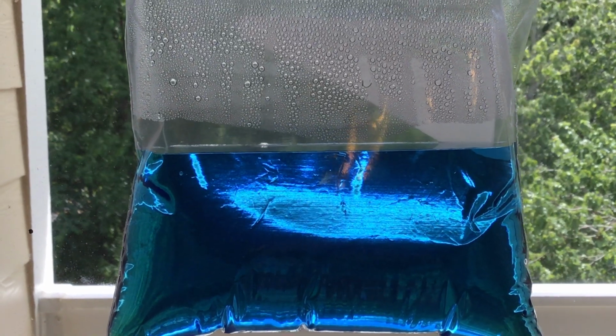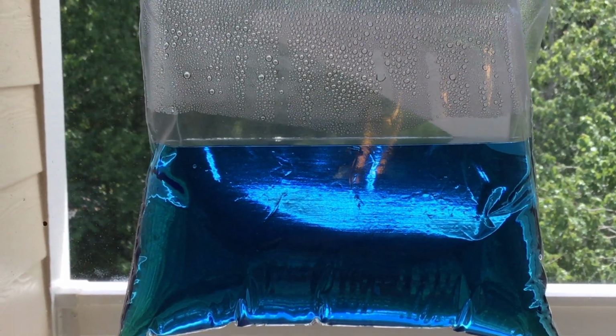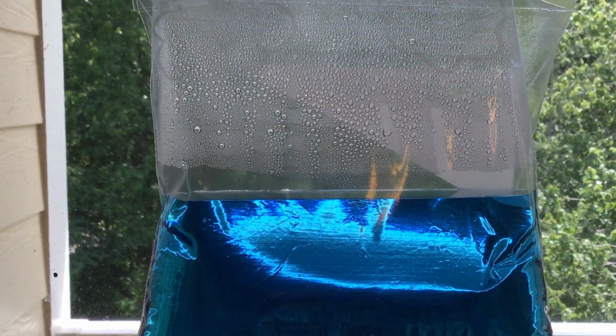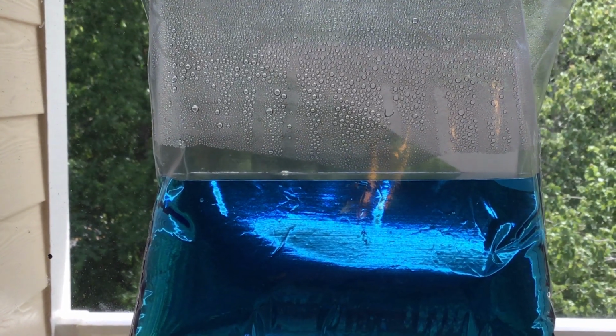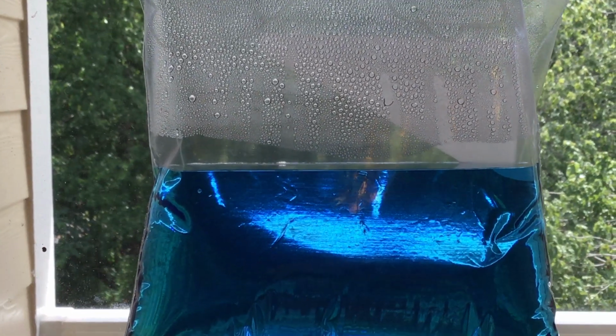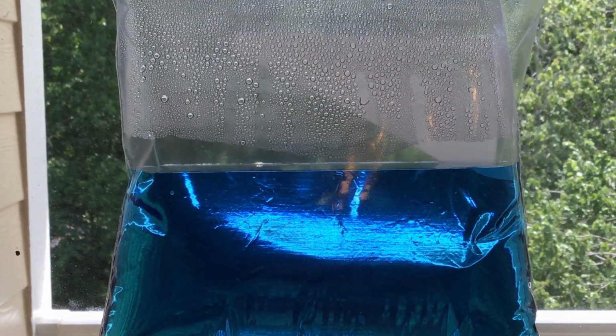So we know that water, when it comes from the ground, evaporates up into the sky, condenses so it forms clouds, and then precipitates, right? Rains back down to the ground where the process starts all over again. So I have made my own little water cycle in a bag.